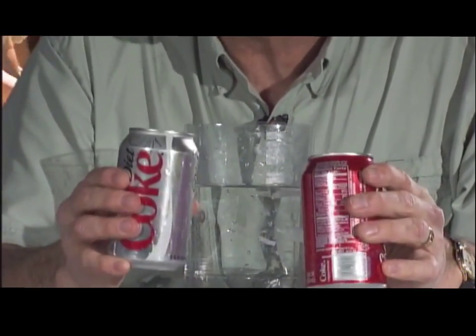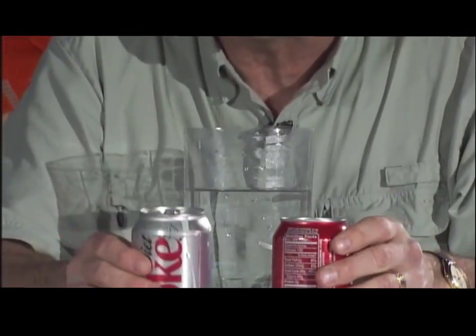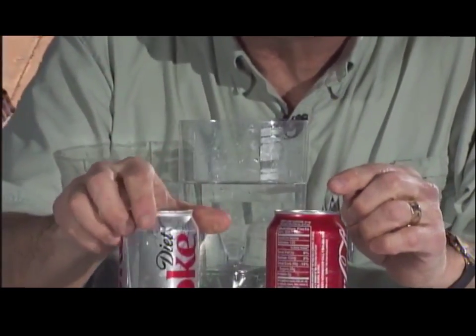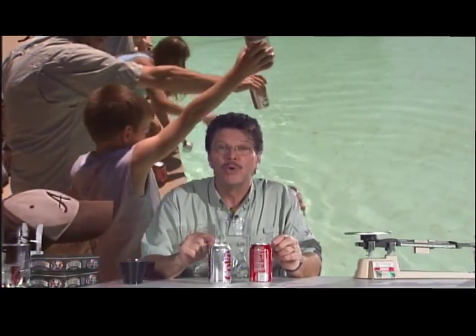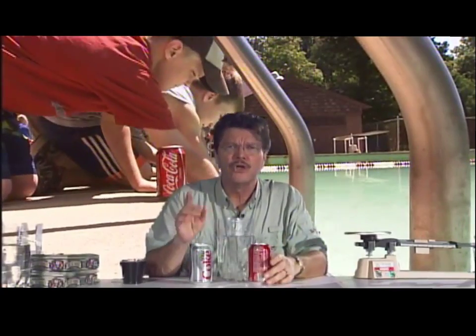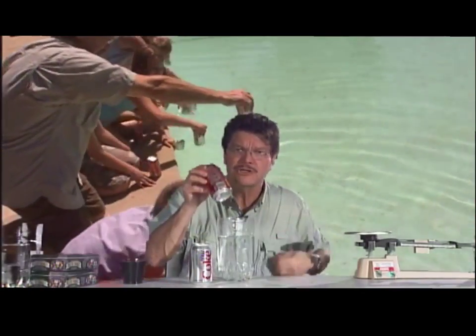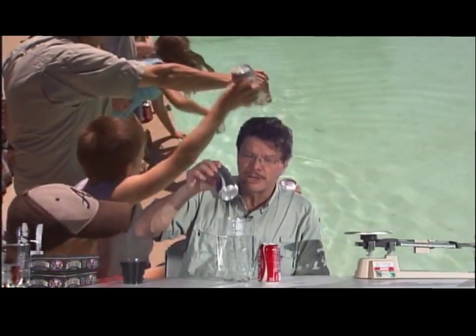That means on this investigation, we want everything to be the same except for one thing. And what's different is that this is diet and this is regular. So the diet will be our experimental variable. A little bit about human error also. When you do this, you want to make sure you do it the same each time. So there's a little technique, a little trick I want to show you.